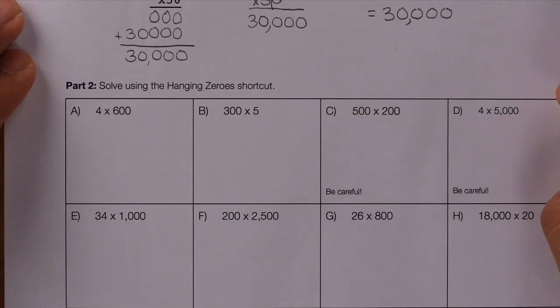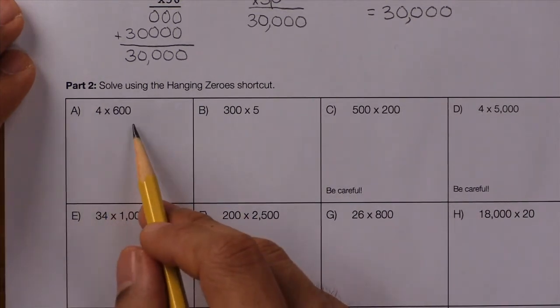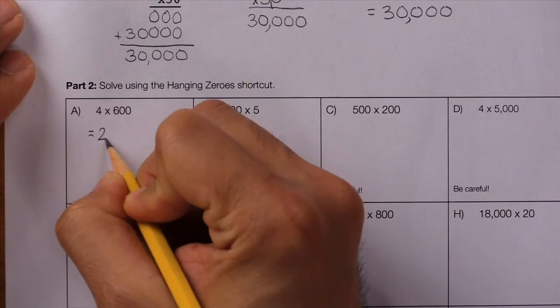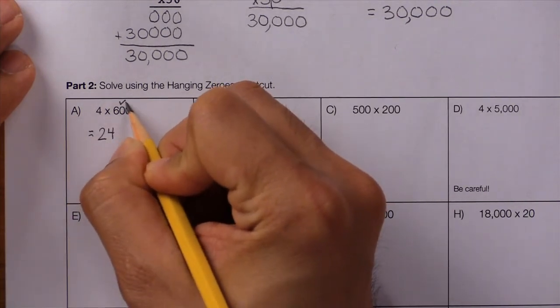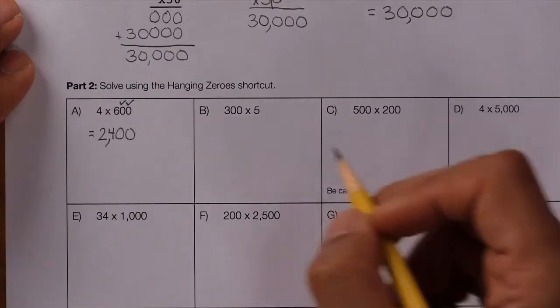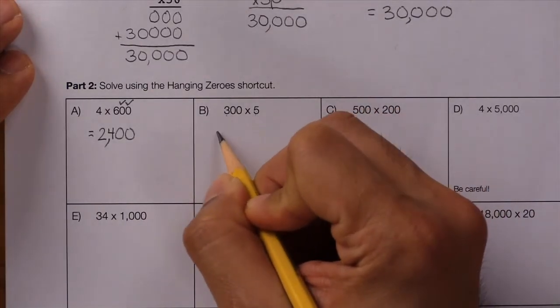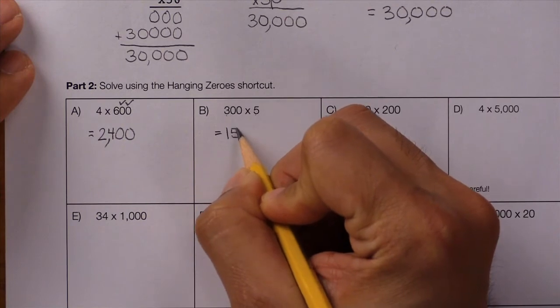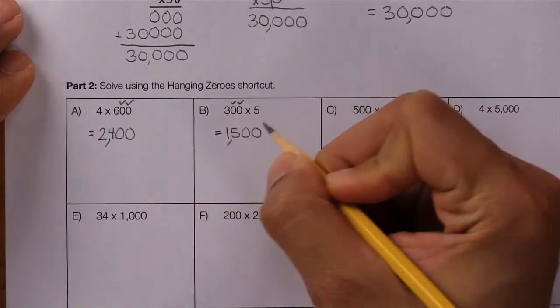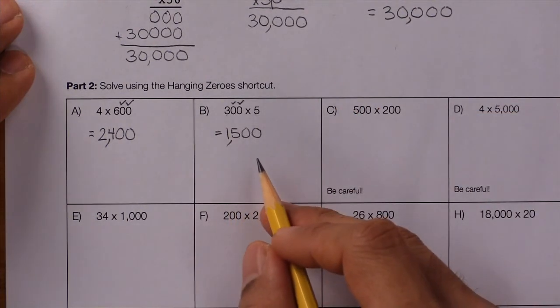Let's do 3 examples from part 2 and 1 example from part 3. Here's letter A. 4 times 600. Do 4 times 6 first, which is 24. Add 1, 2 hanging zeros, and we're done. Letter B. 3 times 5 is 15. 1, 2 hanging zeros. And our answer is 1,500.